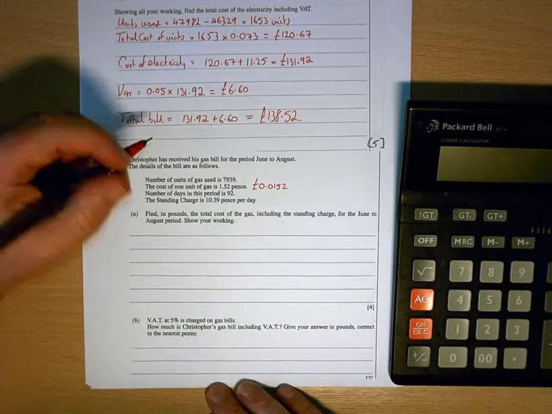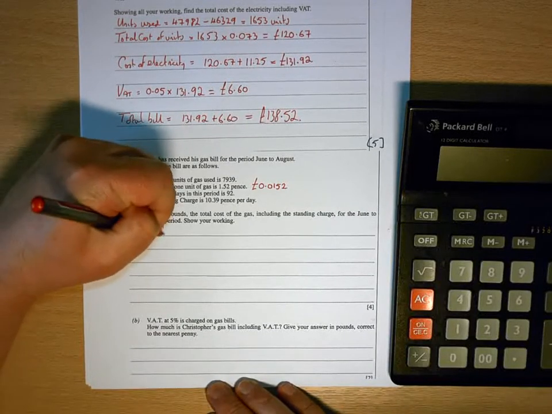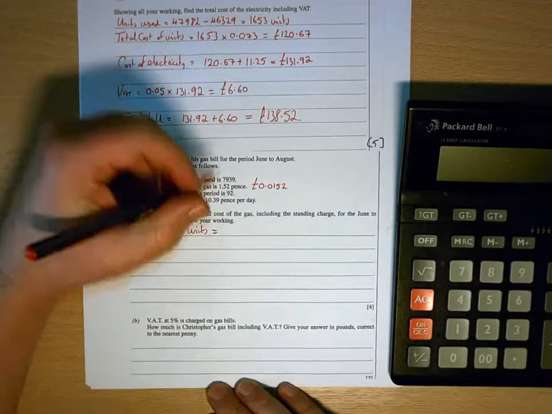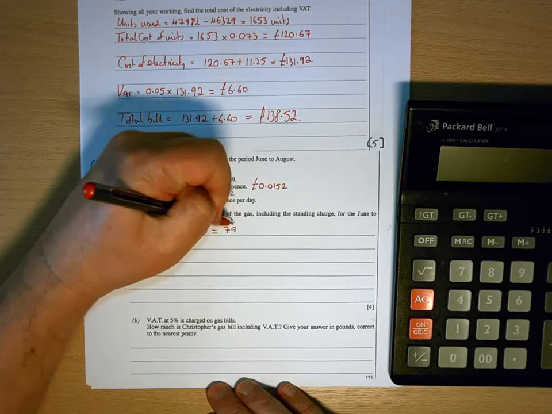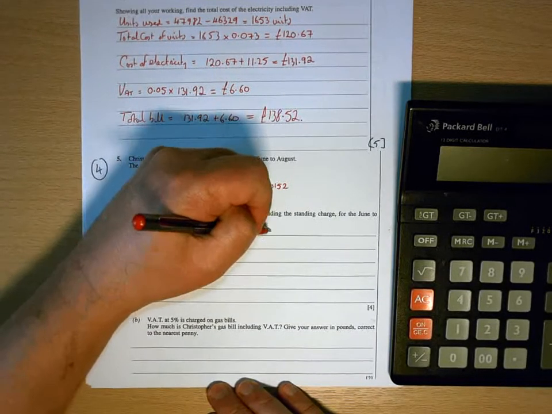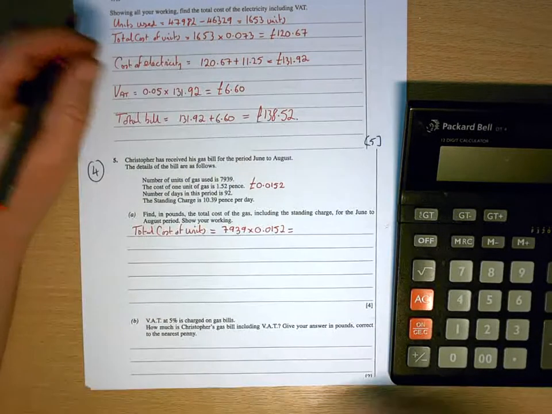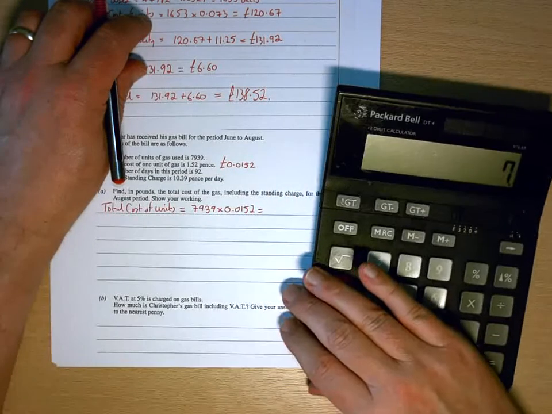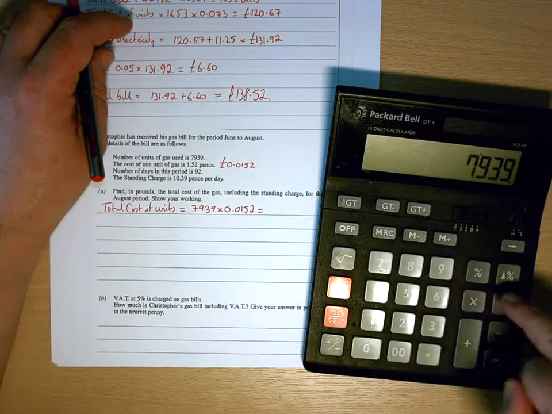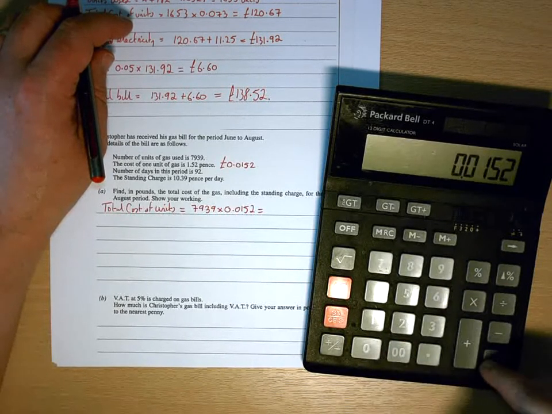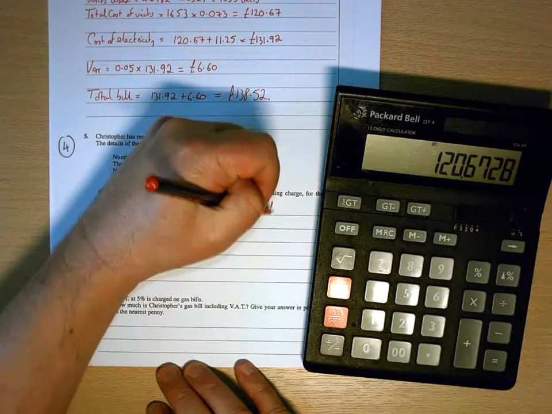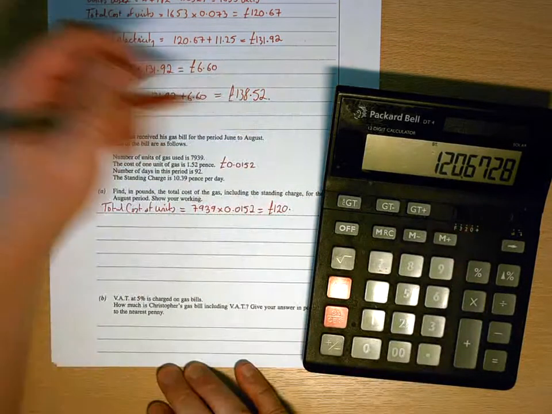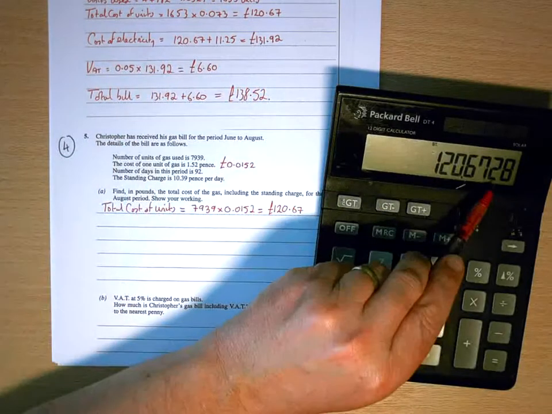So first of all, let's work out the total cost of our units. We should be getting quite good at this now. It's going to be the total number of units used, in this case 7939, multiplied by the cost per unit. So 7939 multiplied by 0.0152, rounding that off to 2 decimal places would be £120, either 67 or 68, and it's going to be closest to 67 because the next digit is less than 5.